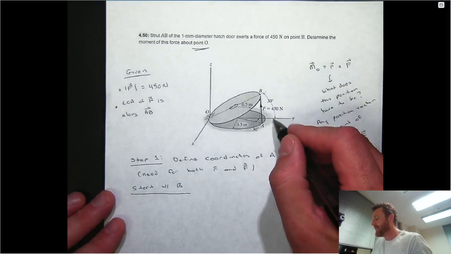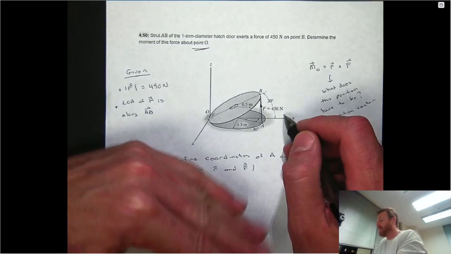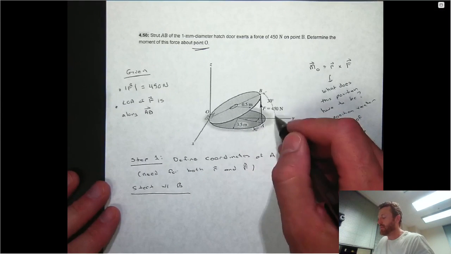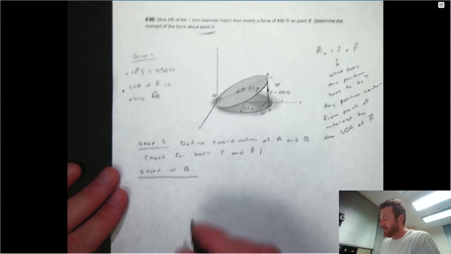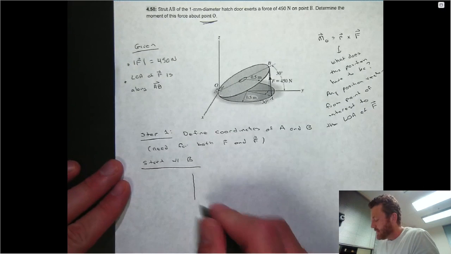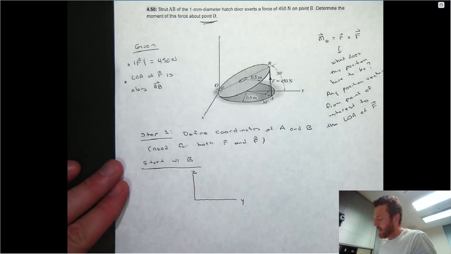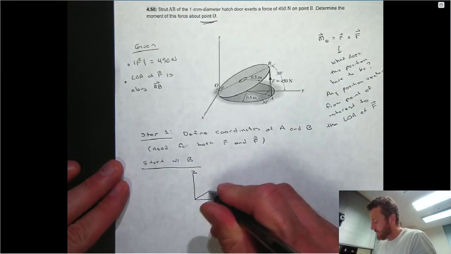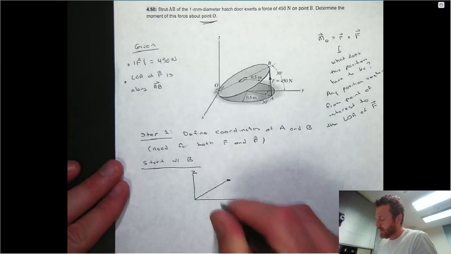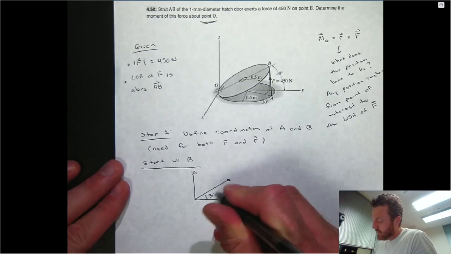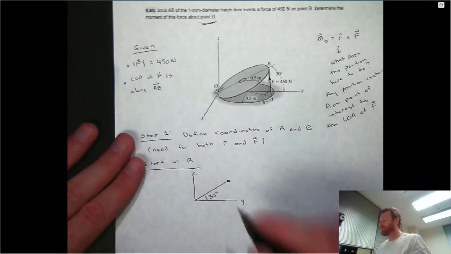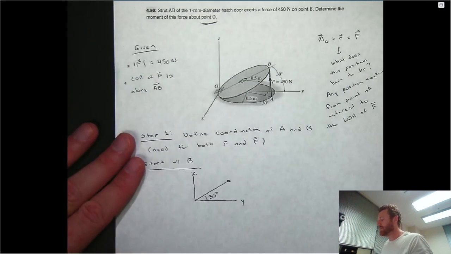Its geometry is defined by a counterclockwise rotation in the YZ plane by 30 degrees from Y towards Z. So I can just draw in two dimensions in the YZ plane. Point B is elevated 30 degrees in the counterclockwise direction from positive Y to positive Z.